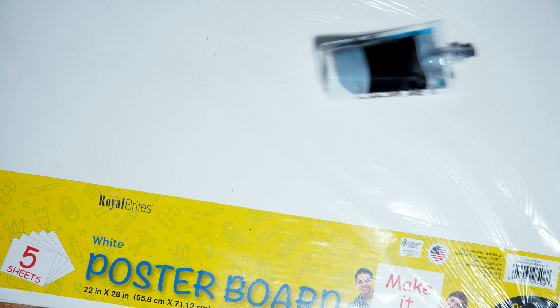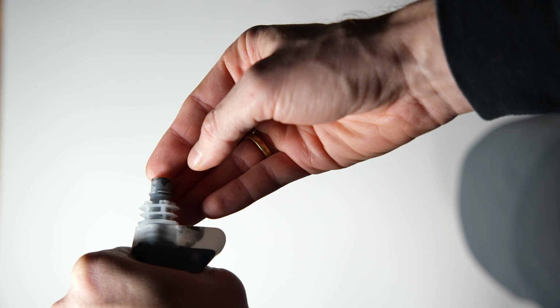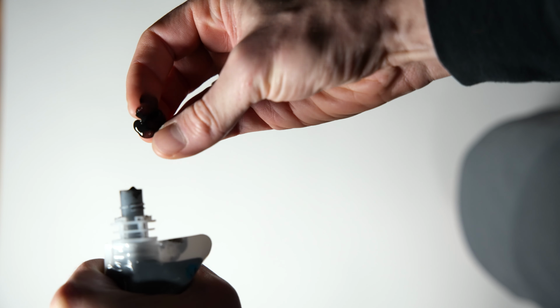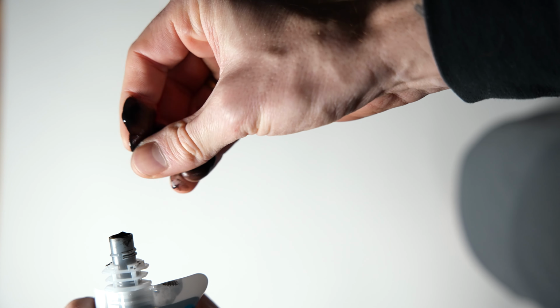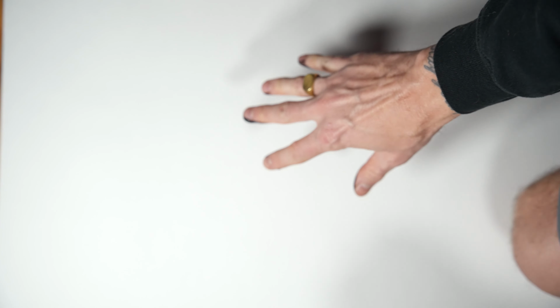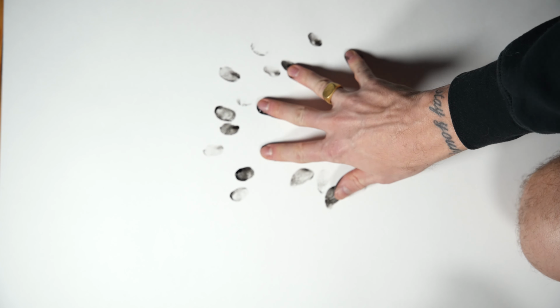With fingerprints, what I found worked best is to head on down to your local arts and crafts store, or hell, even your grocery, and pick up some poster board and some paint or ink. All you do is apply that paint or ink to your fingertips and press away. The key here is you want variation in the fingerprint opacity of the ink.